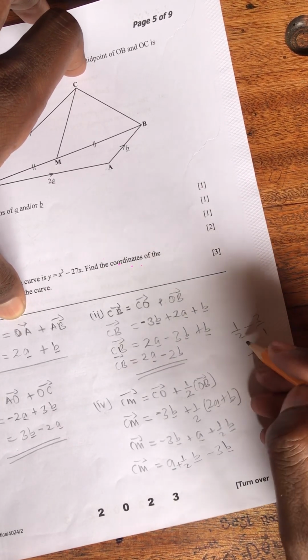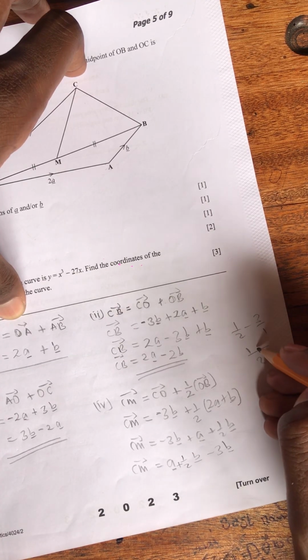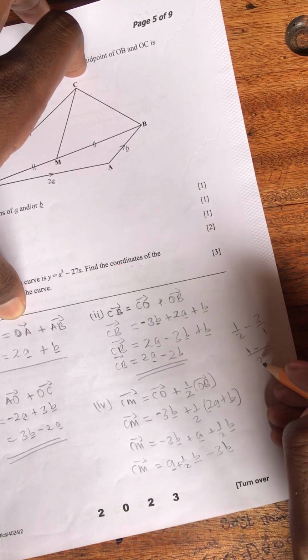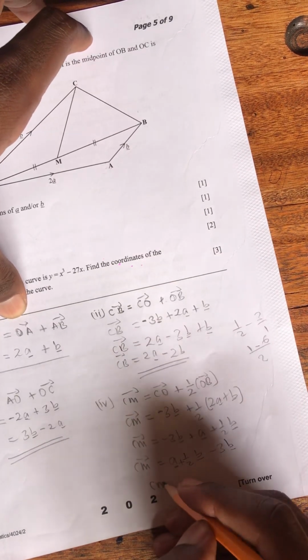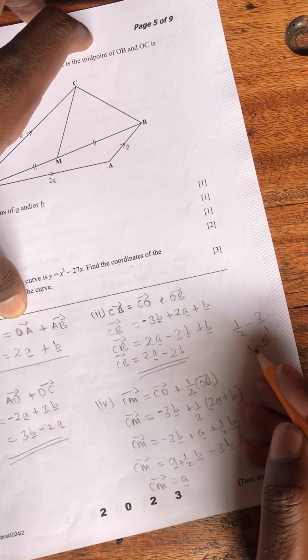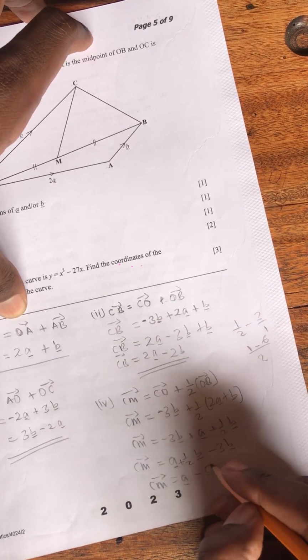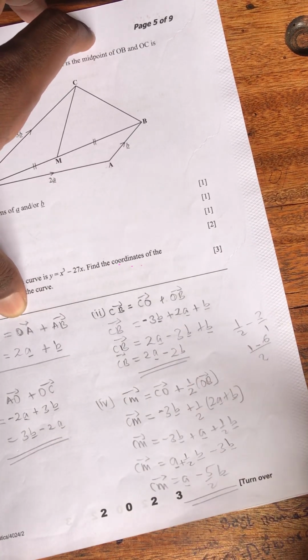Common denominator is 2. 2 into 2, 1. 1 multiplied by 1, we get 1. Minus 1 into 2, 2 times 3, we get 6. So CM will be equal to the vector A. What is 1 minus 6? We get minus 5 over 2B. And so this will be the final answer.